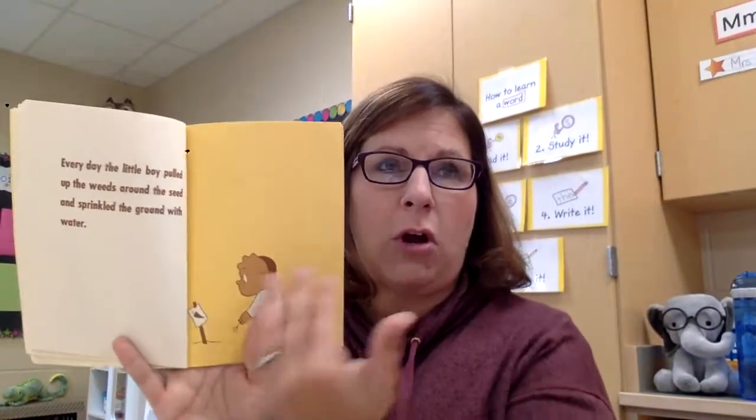So I'm going to try to sound that out. It starts with the w, w, w. Every day the little boy pulled up the weeds around the seed and he sprinkled the ground with water. So I'm making sure that my words and my pictures are matching. They're going together. But nothing came up and nothing came up. Everyone kept saying, it won't come up. But he still pulled the weeds around it. And I'm not going to finish the story. I wanted to just start the story and use it as an example of being a storybook reader.